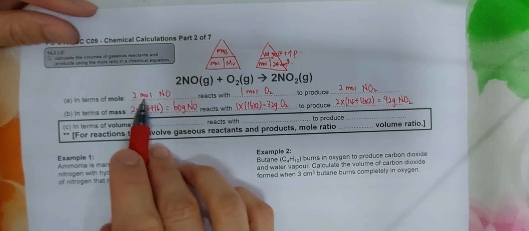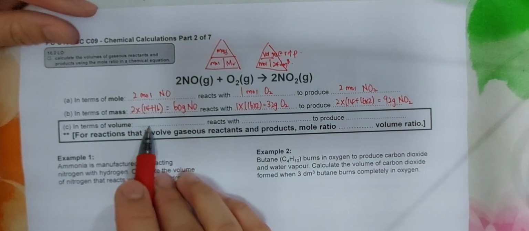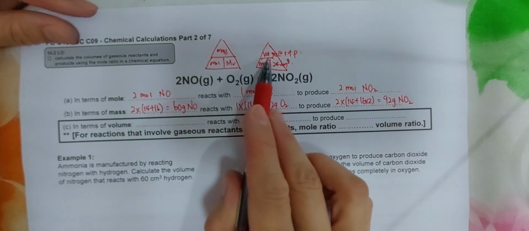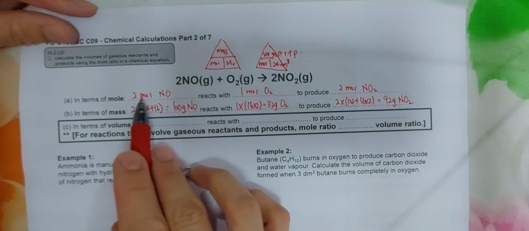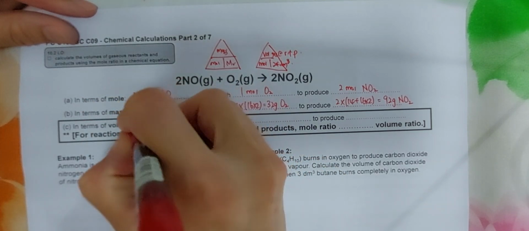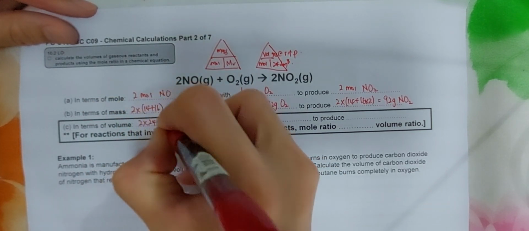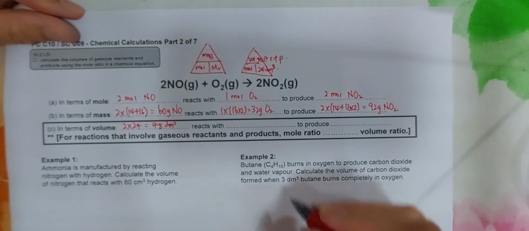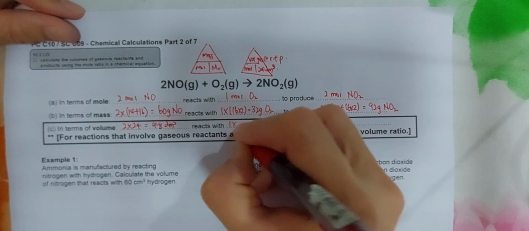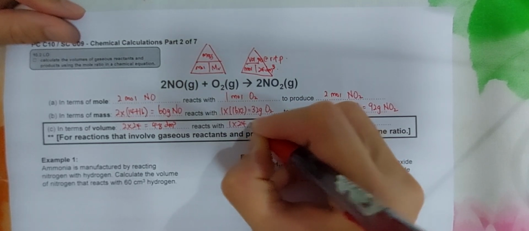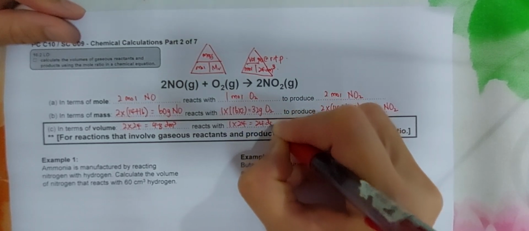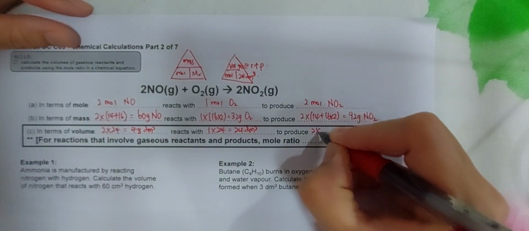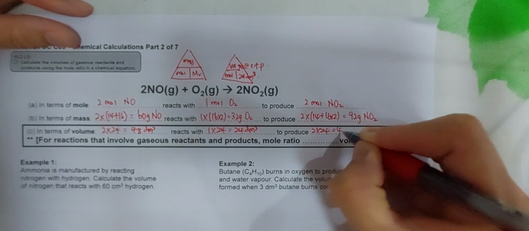So we can calculate the volume of 2 mole of nitric oxide, which is 2 times 24, is 48 dm cube, reacts with 1 mole, which is 1 times 24, equals 24 dm cube, and to produce 2 mole, which is 2 times 24, 48 dm cube.